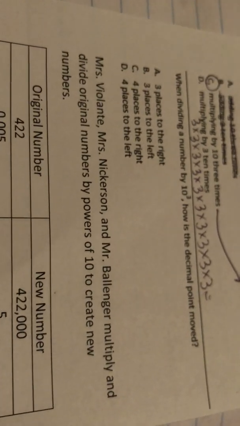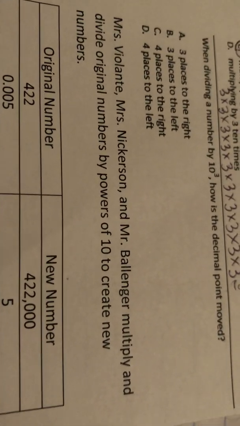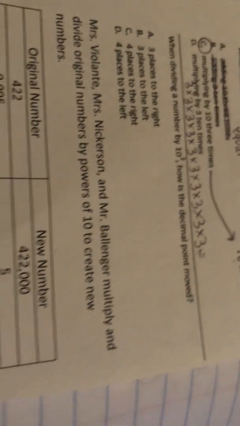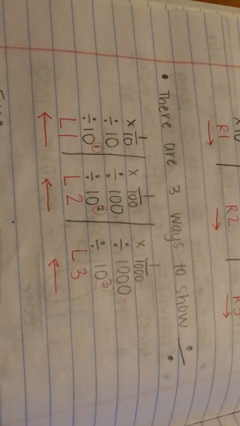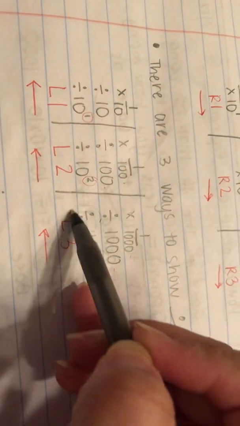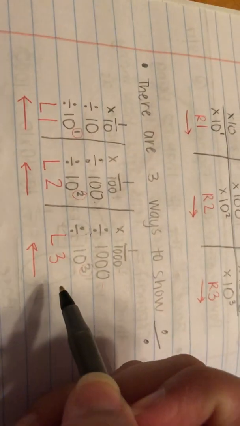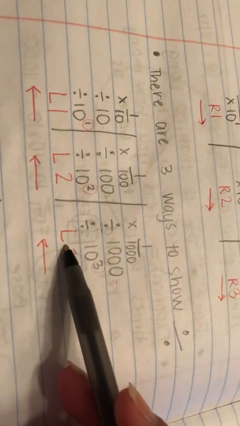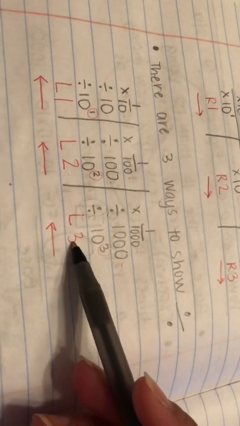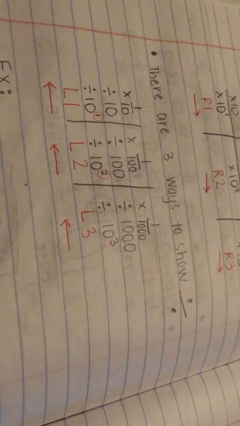When dividing a number by 10 to the third power, how is the decimal point moved? Well, this is what dividing is, okay? So if you have no idea, you go back, get your little orange sticky note, and you find dividing by 10 to the third power. Anytime you're dividing, you are making the number smaller. And if you are making the number smaller, you need to be moving to the left. We would be moving 3 times because that little exponent is 3. It's telling you to move 3 times.